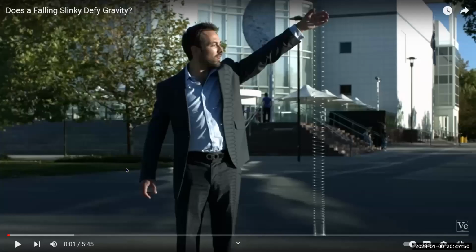Okay, can you see this video now? Tell me, guys, can you see this? Can you see the Slinky hanging from the hand of this guy? You can also see the pitches of different length. So the top pitches are bigger and the bottom pitches are short, right? If you focus carefully, you can see the pitch length is not uniform.